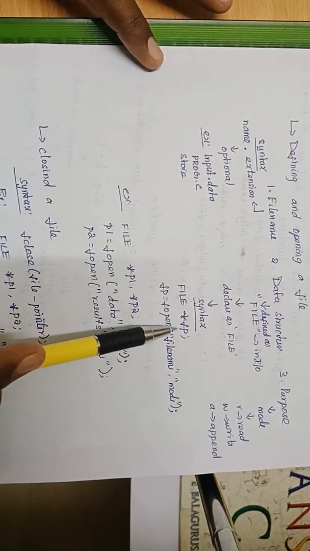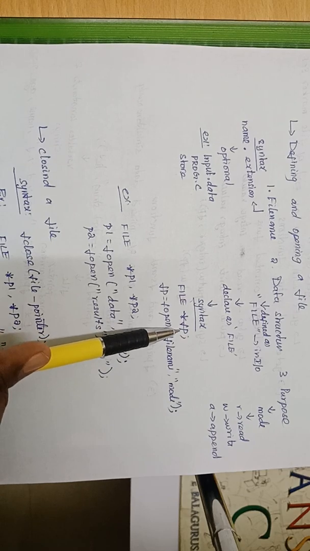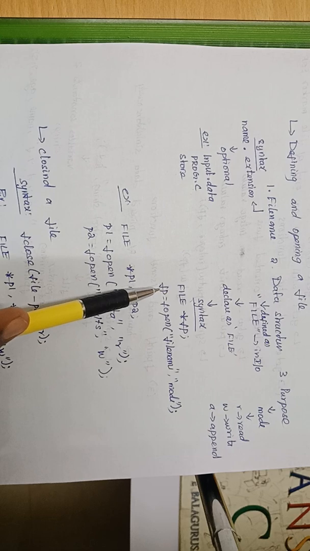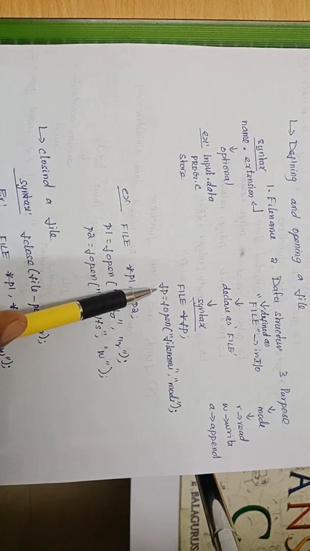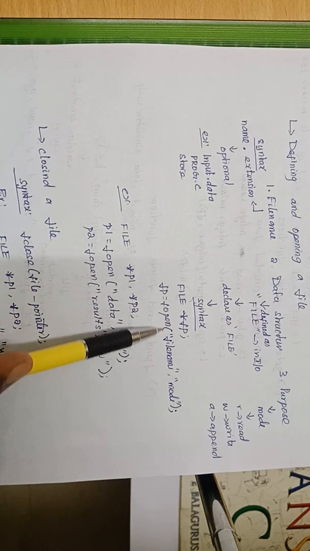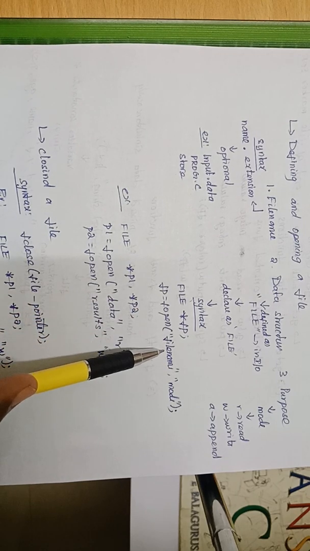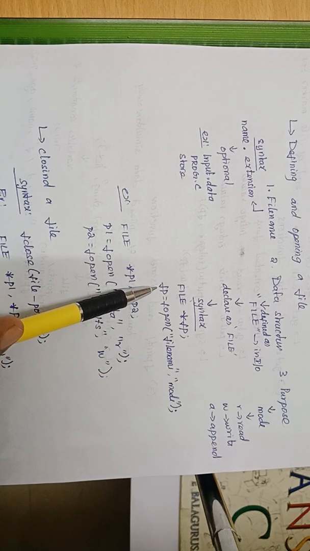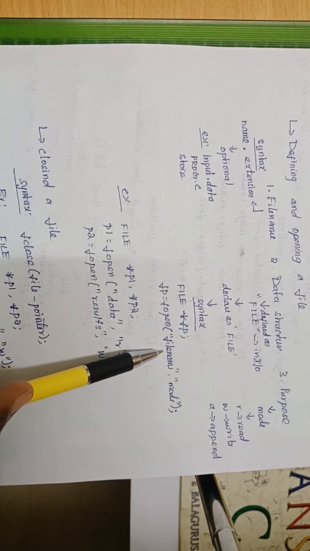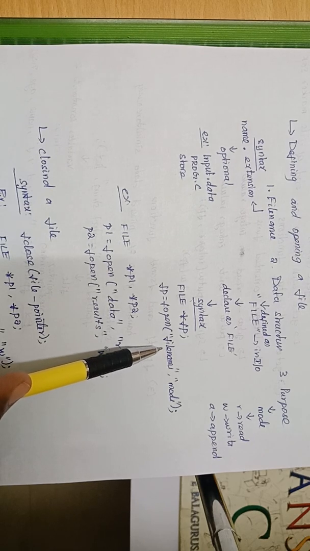So I am creating a file pointer, and then I am connecting the file pointer with your file name. fp = fopen("filename", "mode"); This implies that the file pointer points to a file called filename.